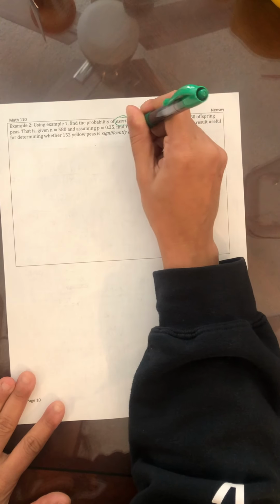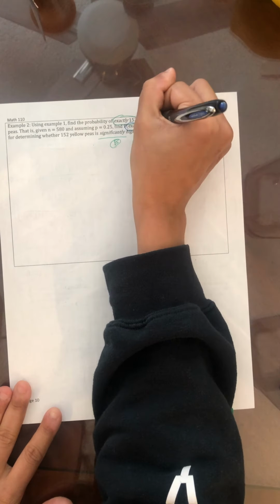Again, we're asked to find parts. We're asked to find this one, and we're asked to find this one. Now I don't have to do all of the steps over again because this would just be the same idea. So I'm just going to go straight into drawing out exactly 152 yellow peas. Now, if you look at your wording chart, look for exactly.